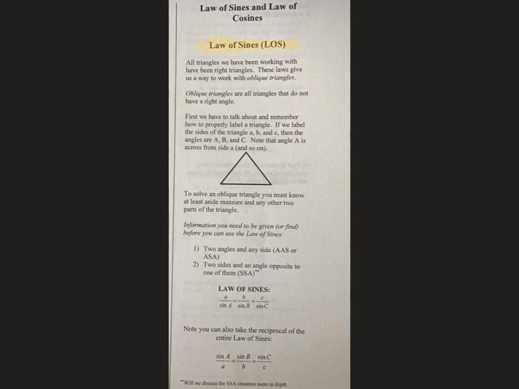So everything we've been doing up until this point has been a right triangle. We did SOHCAHTOA before we went on spring break. All of the trig functions we were using, sine, cosine, tangent, cotangent, secant, cosecant, were all based off right triangles on the unit circle. But now we are going to move on to oblique triangles. And an oblique triangle is any triangle that does not have a right angle.